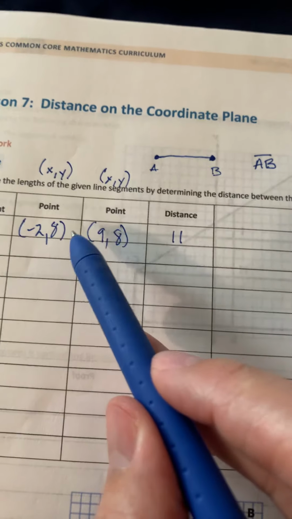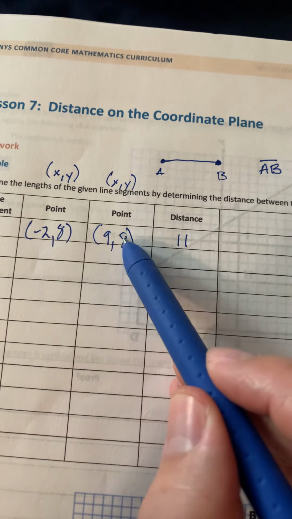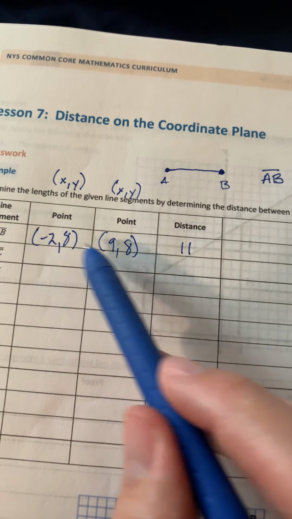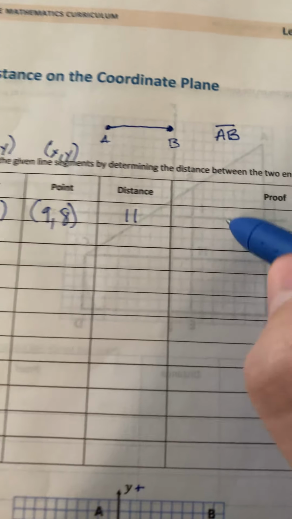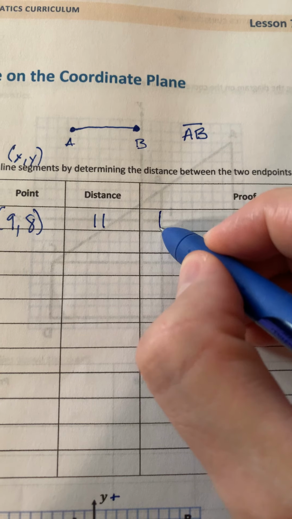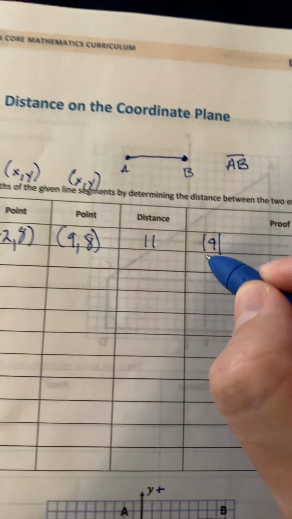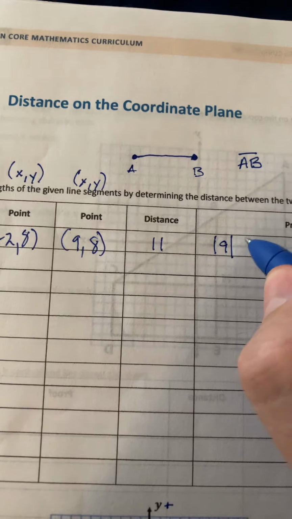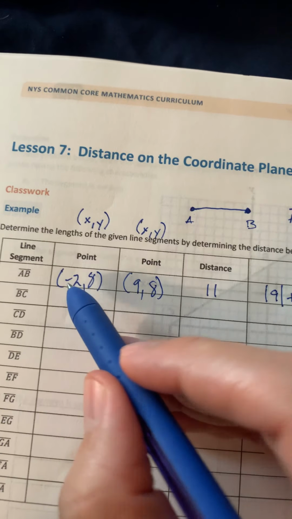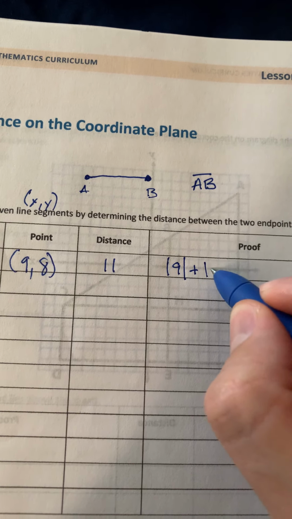All right. And we're going to focus. If you notice, the y stayed the same. They're both 8s. The ones that are different are the x's. All right. So we're going to use absolute value. Okay. The absolute value of 9 plus the absolute value of negative 2.